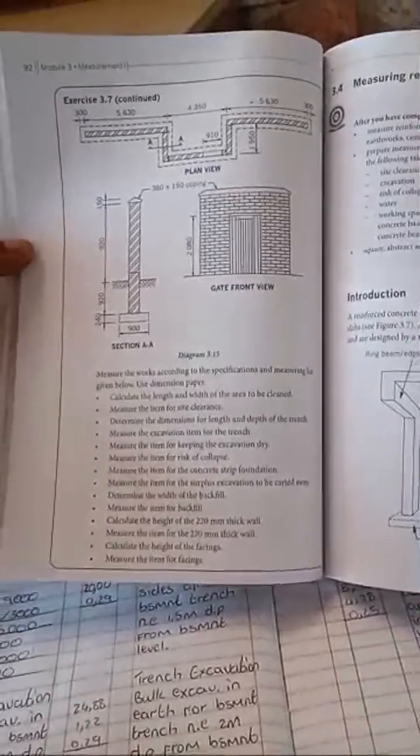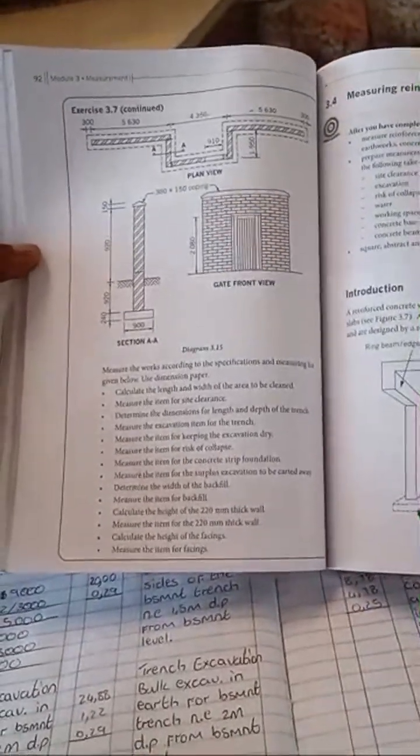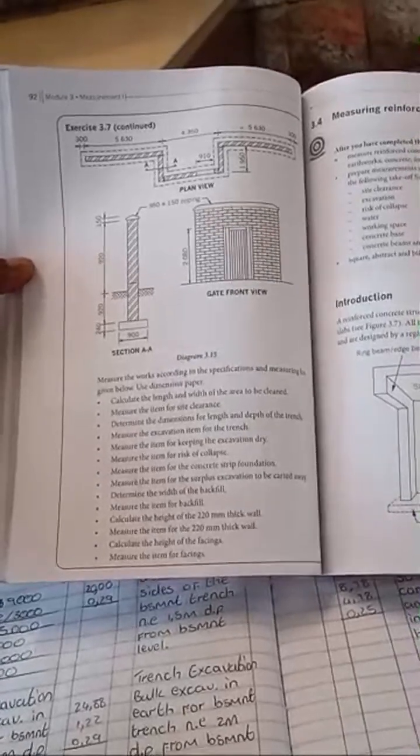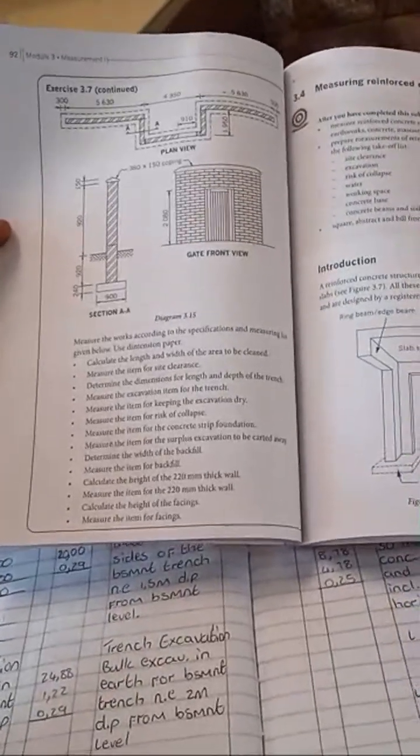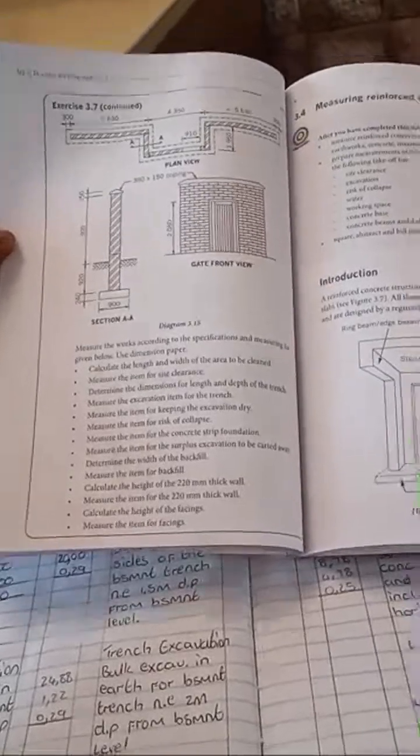Question number 1. What is it that we have to find? Calculate the length and width of the area to be cleaned. So we have to do the site clearance. Yes. And then if we check on specific area, we clean the site from what? All around the garden wall, right? Yes. All around the garden wall.